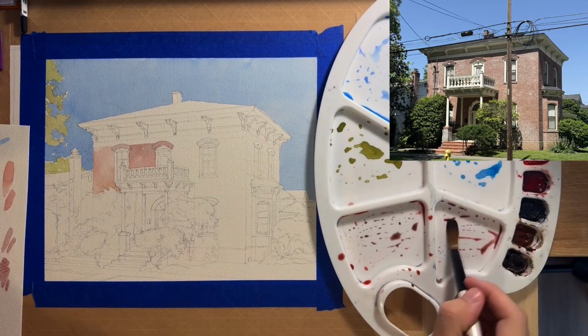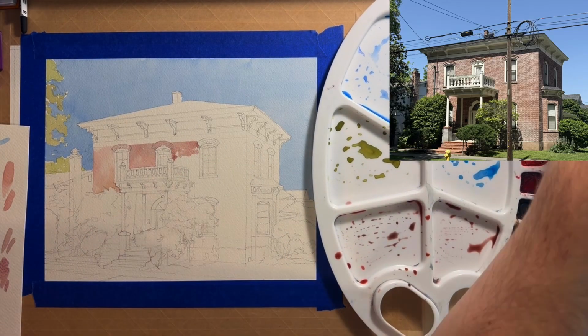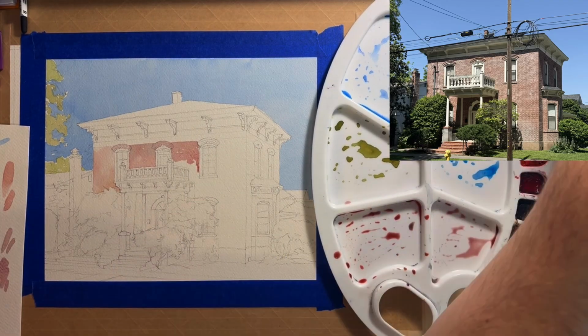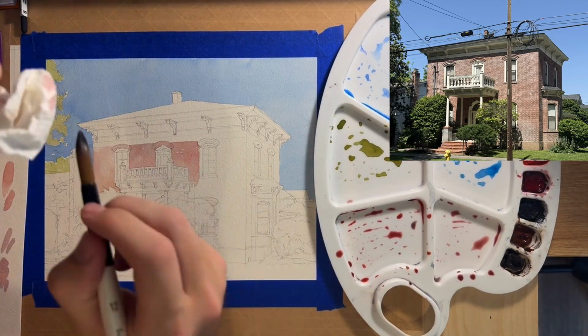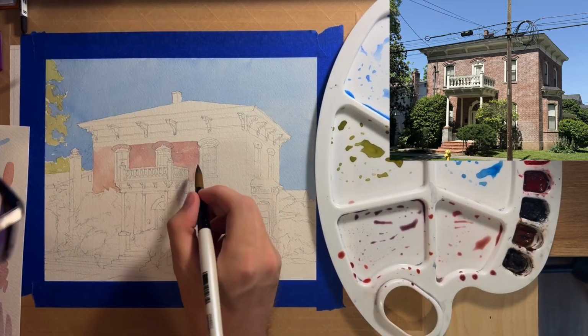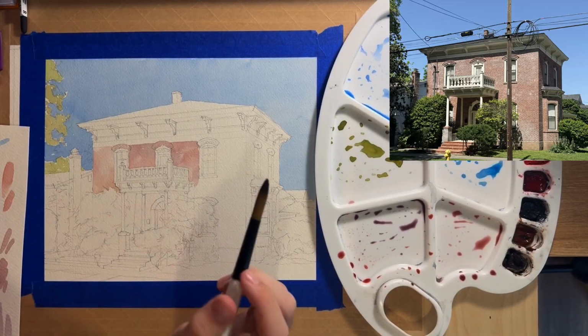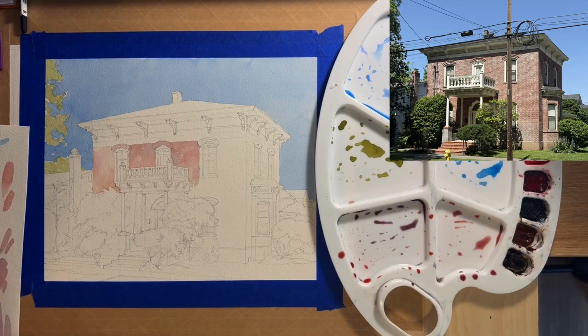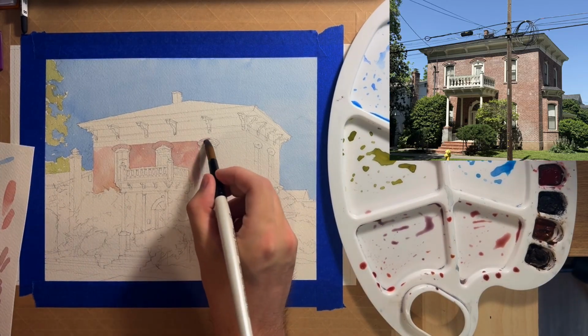I did paint that first part of the wall by wetting the paper and then kind of dropping colors into it, but I thought that looked a little bit too watery and smooth. Doesn't really look like the brick wall. So for the rest of the building, I'm just going to paint directly onto the dry paper and kind of let the different colors I'm painting mix together there.